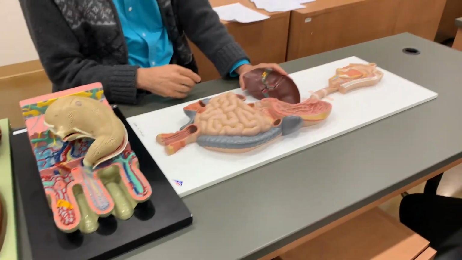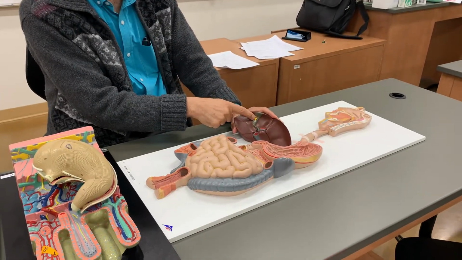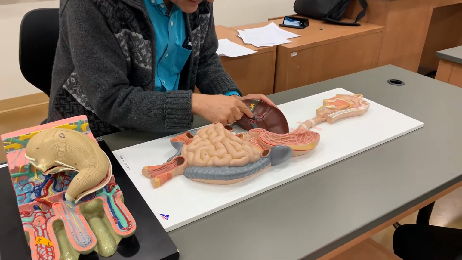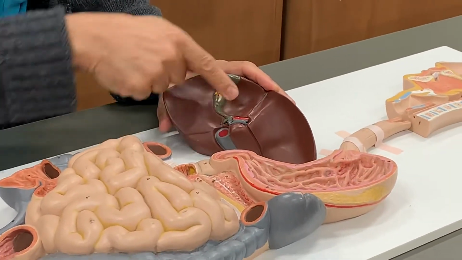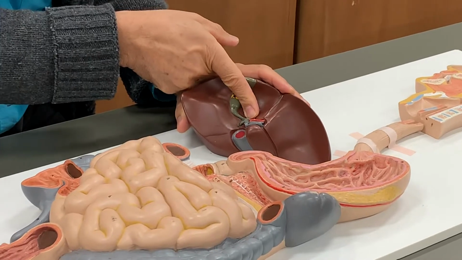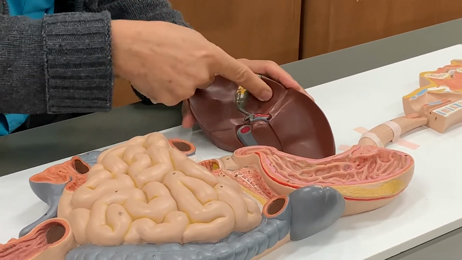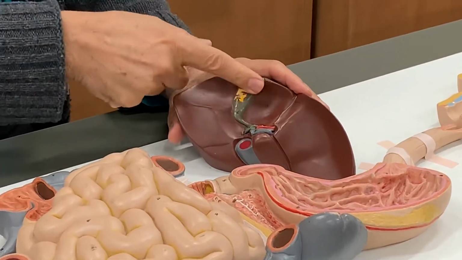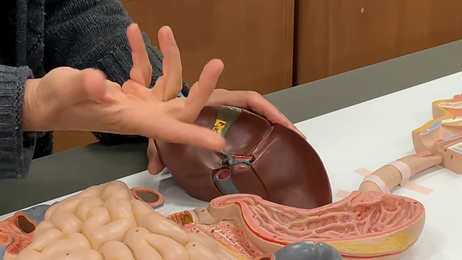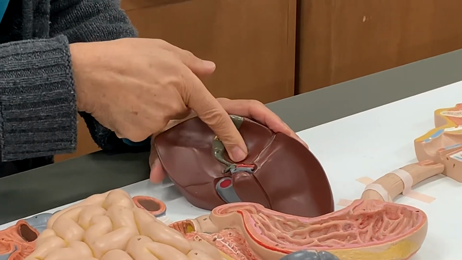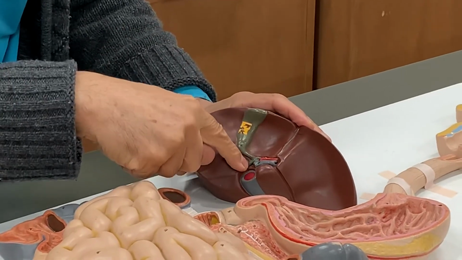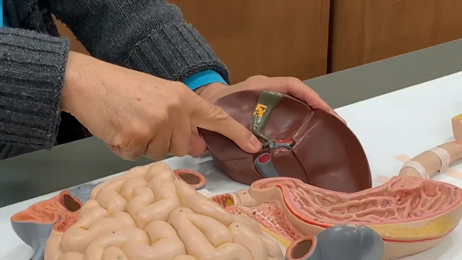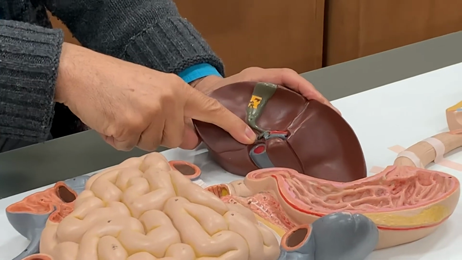Liver, gallbladder. Then you have cystic duct. You need these later on. Cystic duct, hepatic duct. These on top are from liver. Liver makes bile. It stores in gallbladder. People remove the gallbladder, it still functions. So cystic duct, hepatic duct, common bile duct. I hope I'm making some sense.